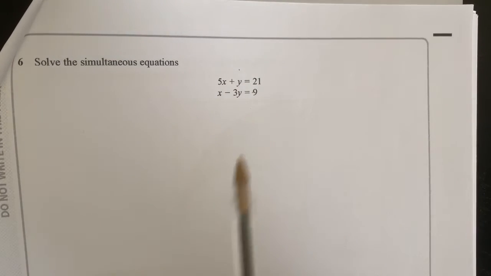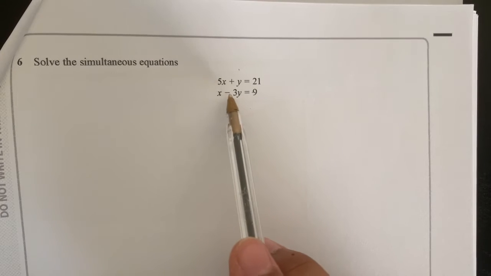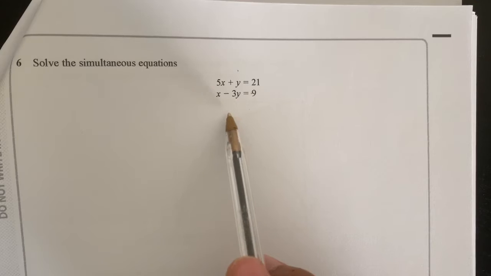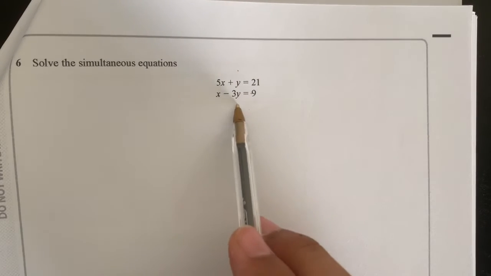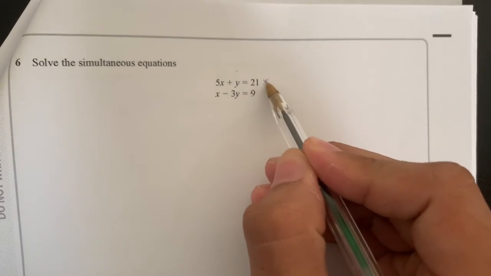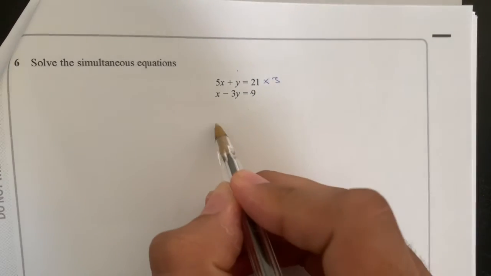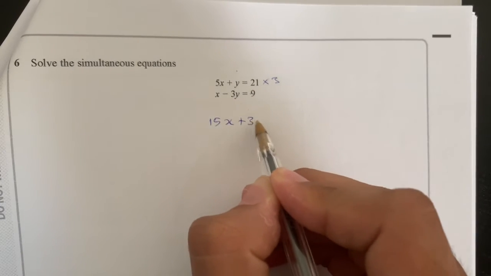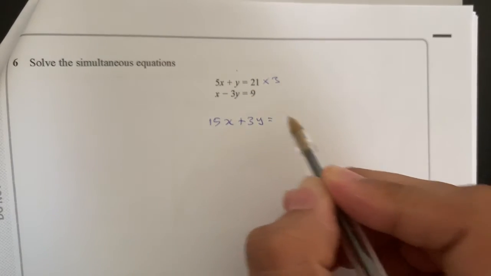So firstly, what we have to do is make one of either x or y equal on both sides. So let's take y, for example. We would want to multiply this equation by 3. So what we'll have is 15x plus 3y is equal to 21 times 3.